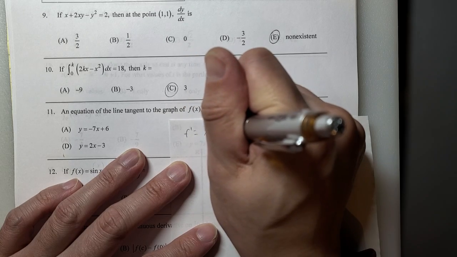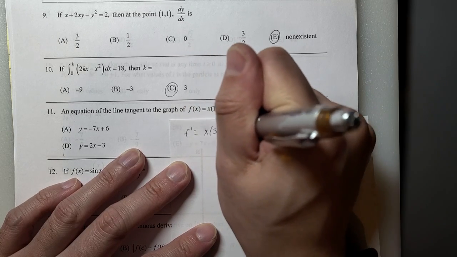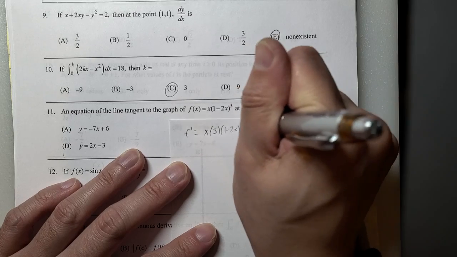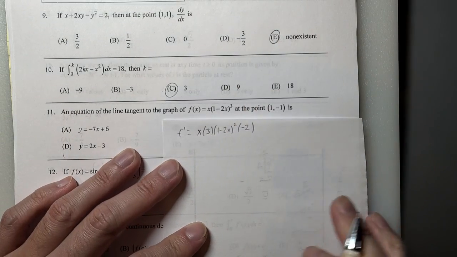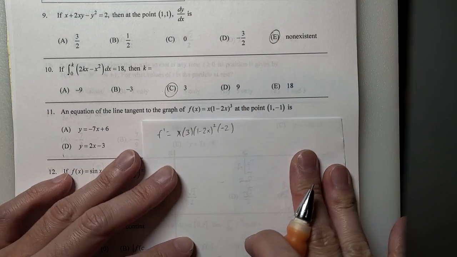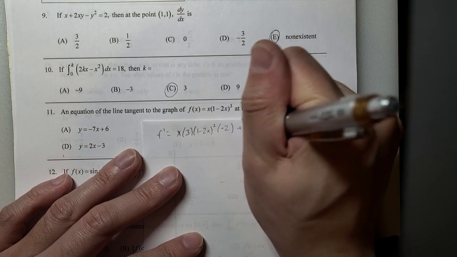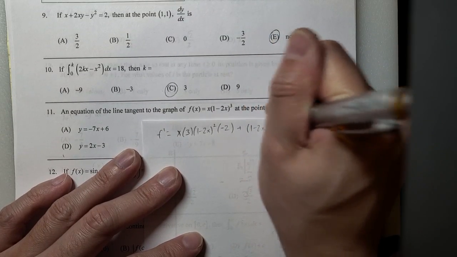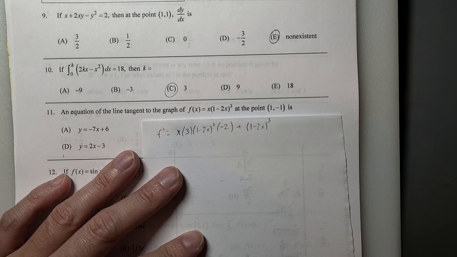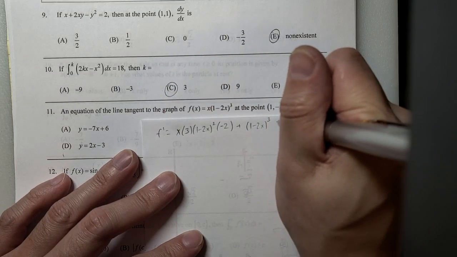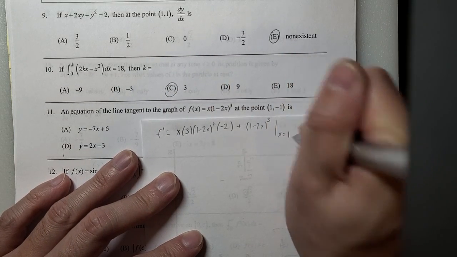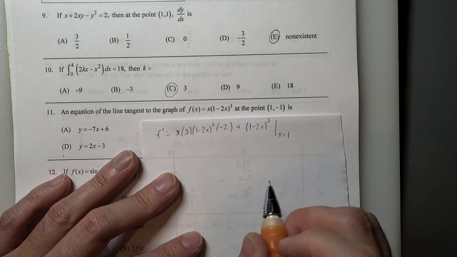First, d second, we need to use first the power rule and then the chain rule. That's that, plus second, d first derivative of x is just 1. So we evaluate this at x is equal to 1, because that's the x coordinate of that point.